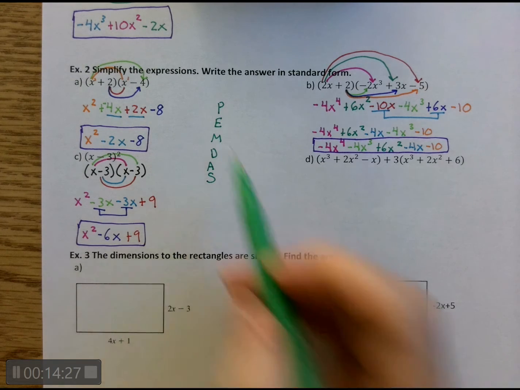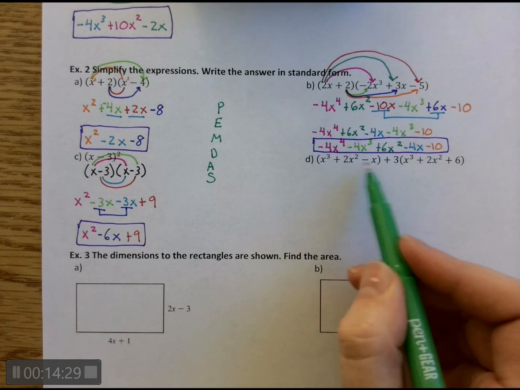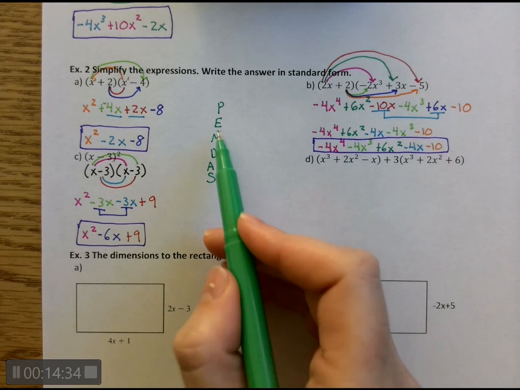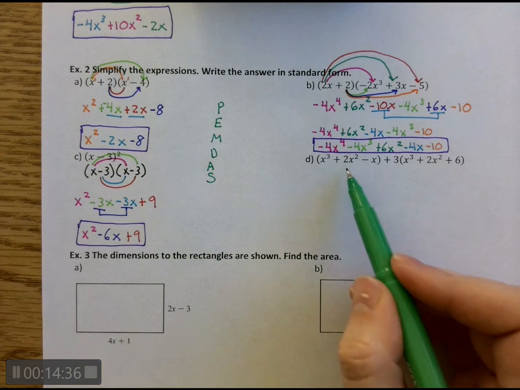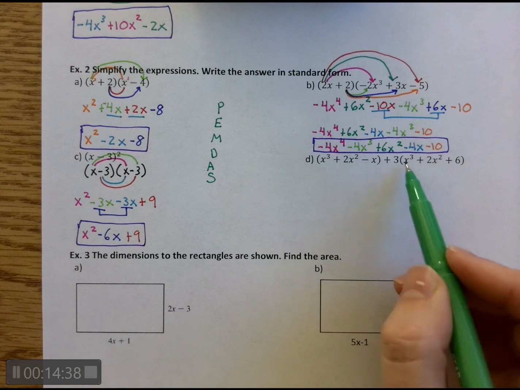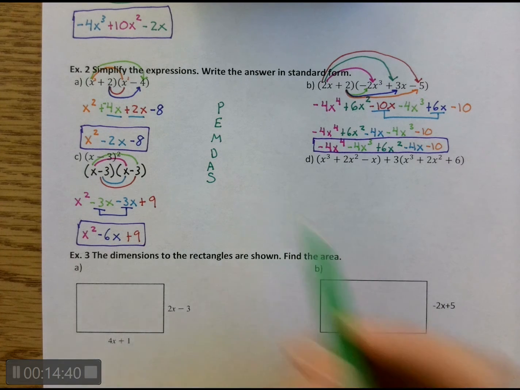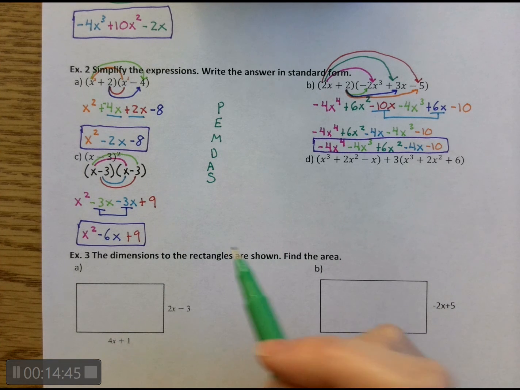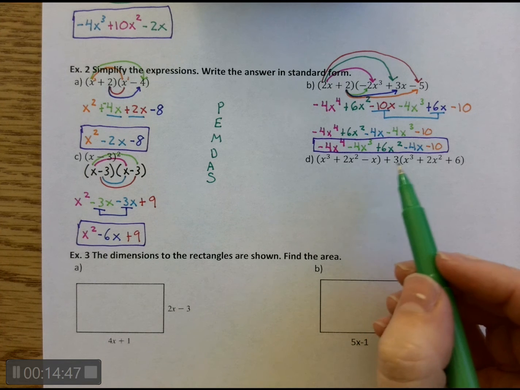So, the P stands for parentheses. Make sure that there's nothing inside of your parentheses that you can do, which we can't. E is for exponents. There are exponents, but we can't do anything with them. And then M is for multiply.